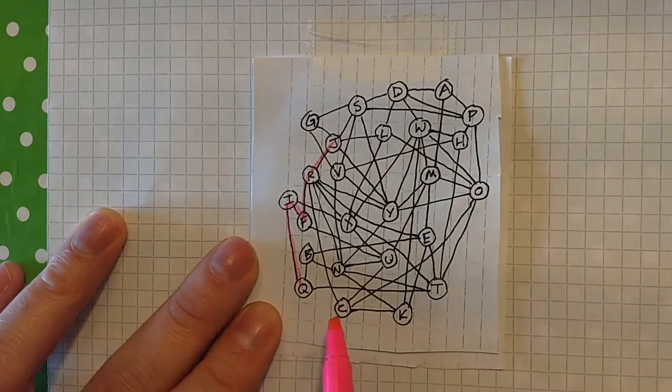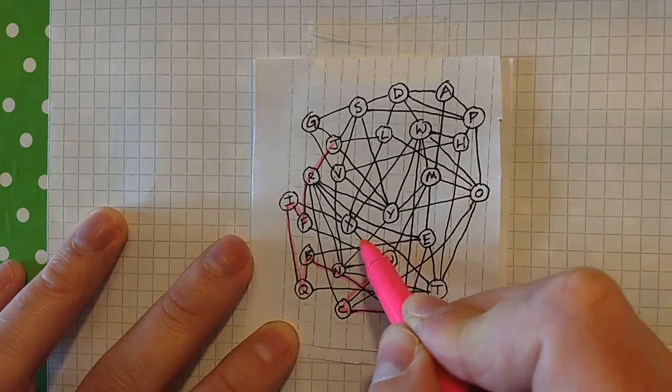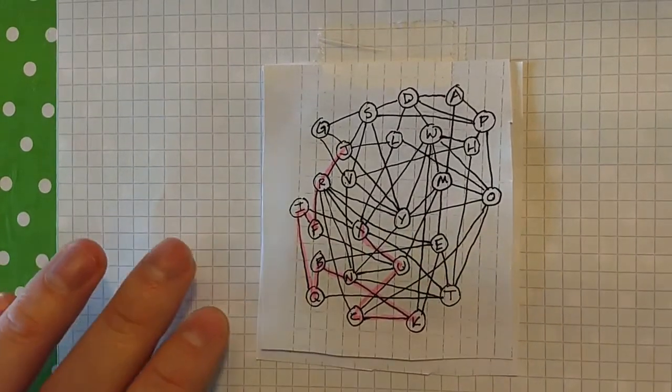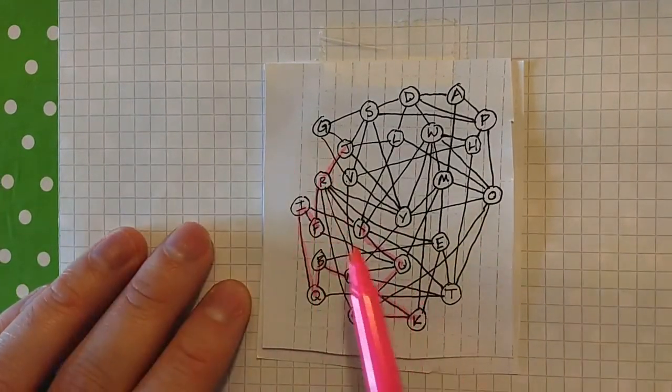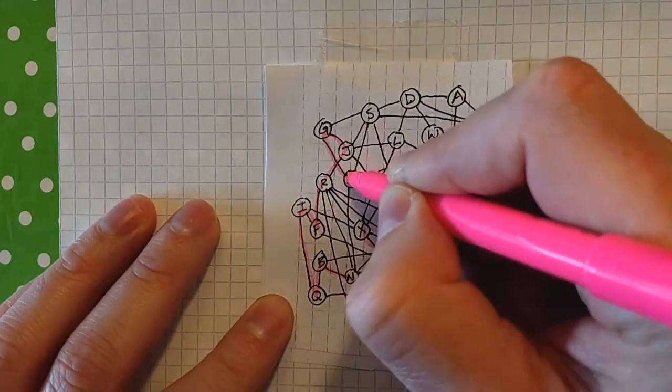But I like what I did last time with clearing out the bottom, so let's go from Q to B, N, K, C, U, X. That covers the whole bottom left section of the graph. From J, G only has 3 connections, so I'll go from J to G, V, S.